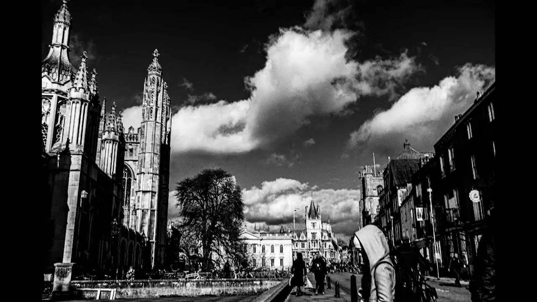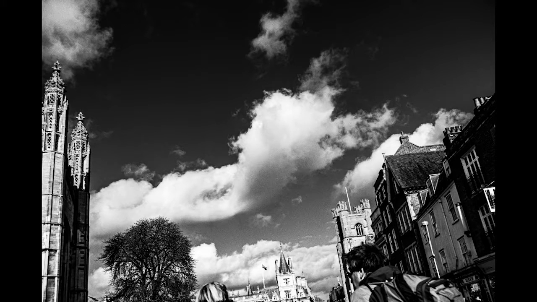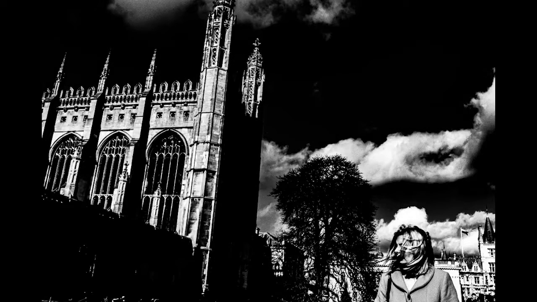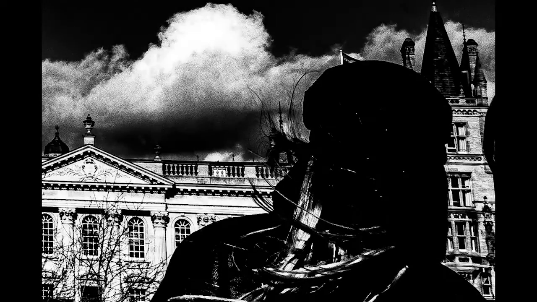So again, these are shot in and around Cambridge. I don't think I'm going to be using many of these. Some of these are pretty out of focus. Some of these aren't particularly well composed and stuff like that. I've really pushed up the contrast in some of these shots of the colleges.